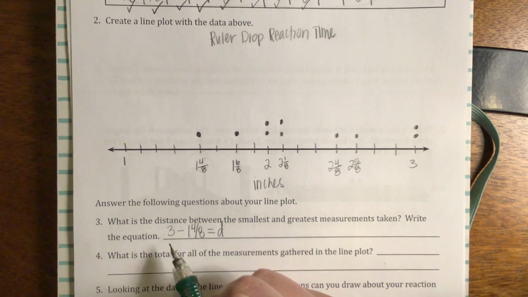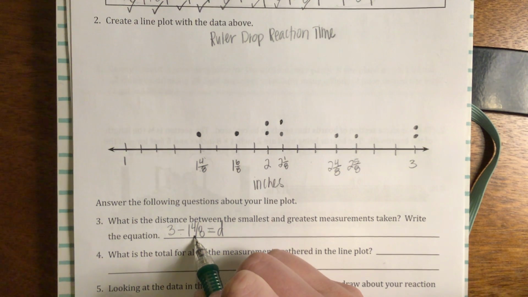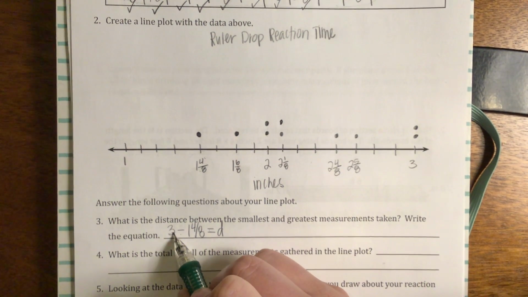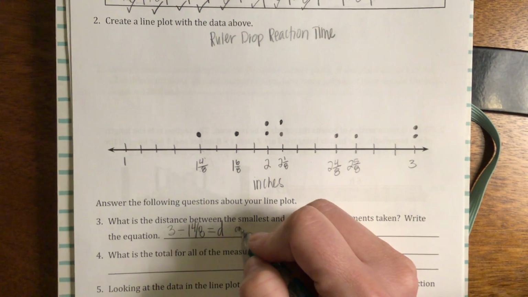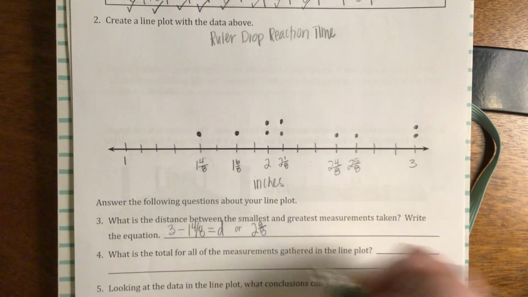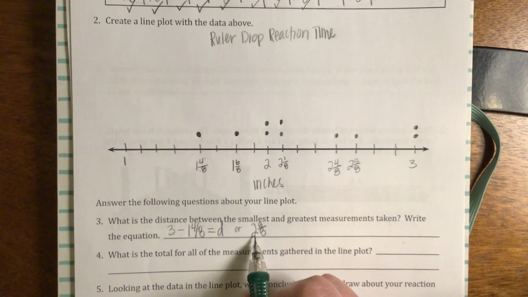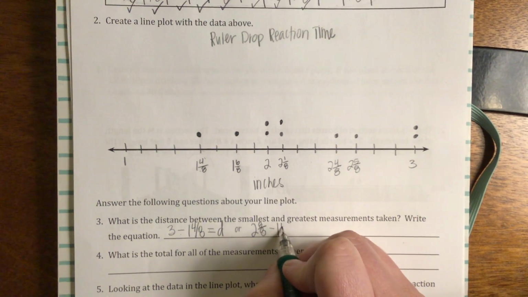So when I am doing a whole number minus a fraction, what I'm going to do is turn this into 2 8/8, because 8/8 is equal to a whole and 2 plus the 1 is going to be equal to 3. And I'll show you why I do that in just a moment.